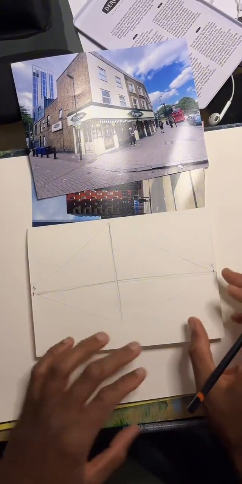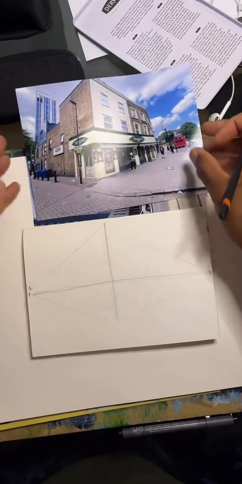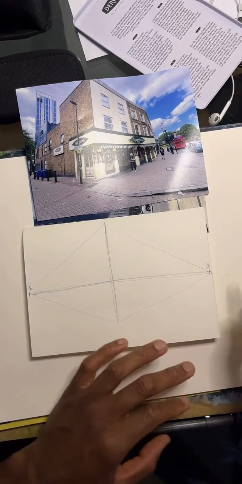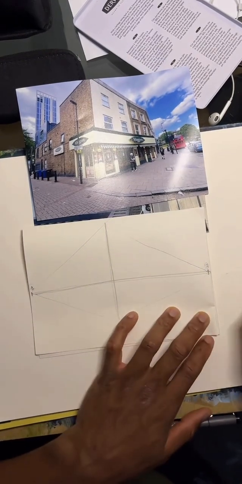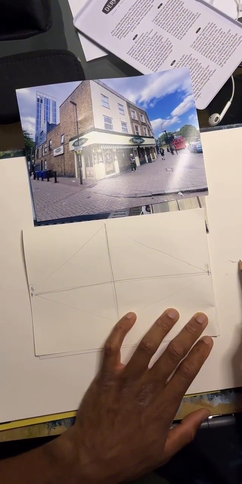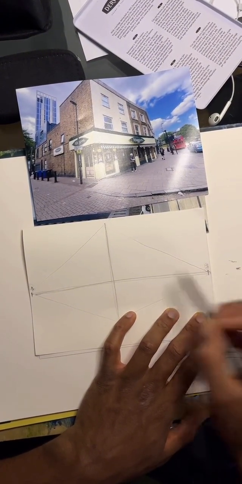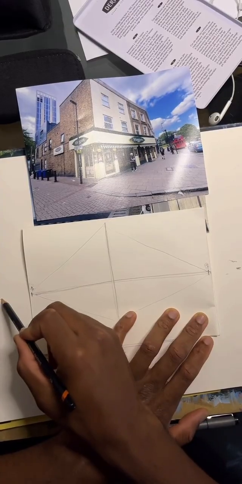Now there's a little technique that I like to use. Haven't got a name for it. Maybe you guys know what I'm going to do. But now I'm going to use another vanishing point just off the paper here. Yeah. So you see that? There's another vanishing point and another one this side.